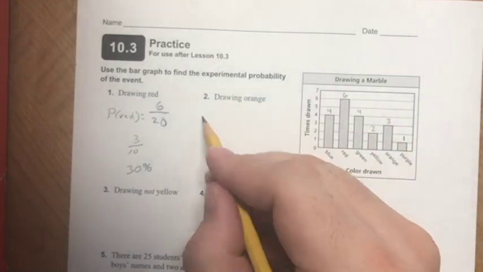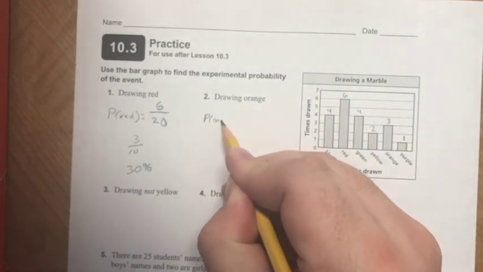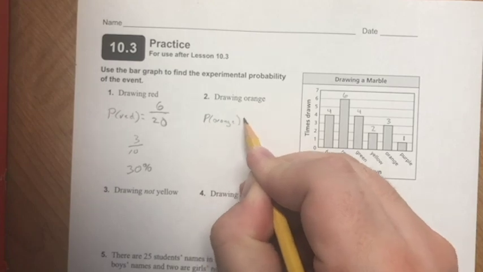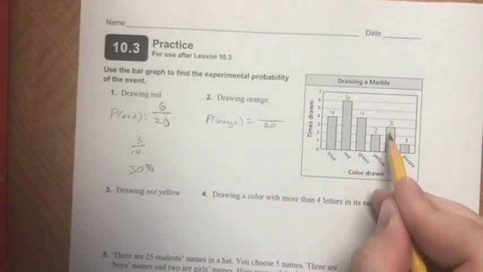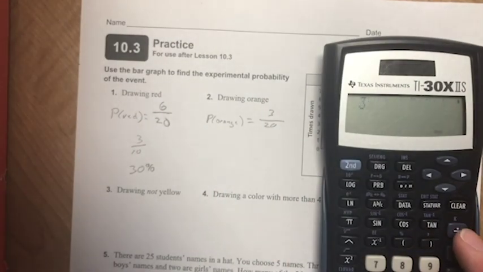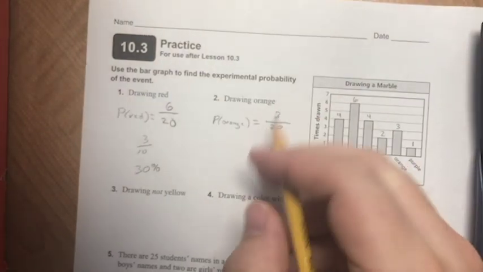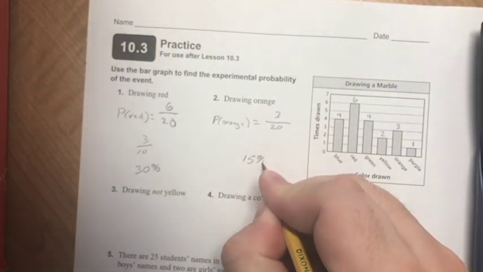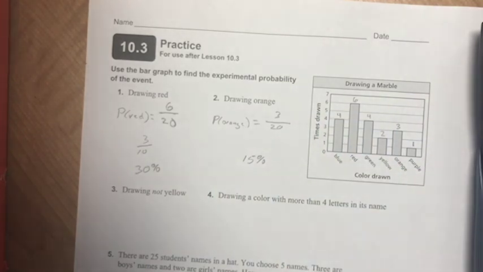Drawing orange, the probability of getting orange would be 3 out of 20. And if I want to change that to a percentage, I can. So 3 divided by 20 gives me 0.15, or 15%. And notice that all of these are interchangeable. That's the thing about fractions, percents, and decimals. You can interchange those just like you already know. It just depends on how you want to present your information.